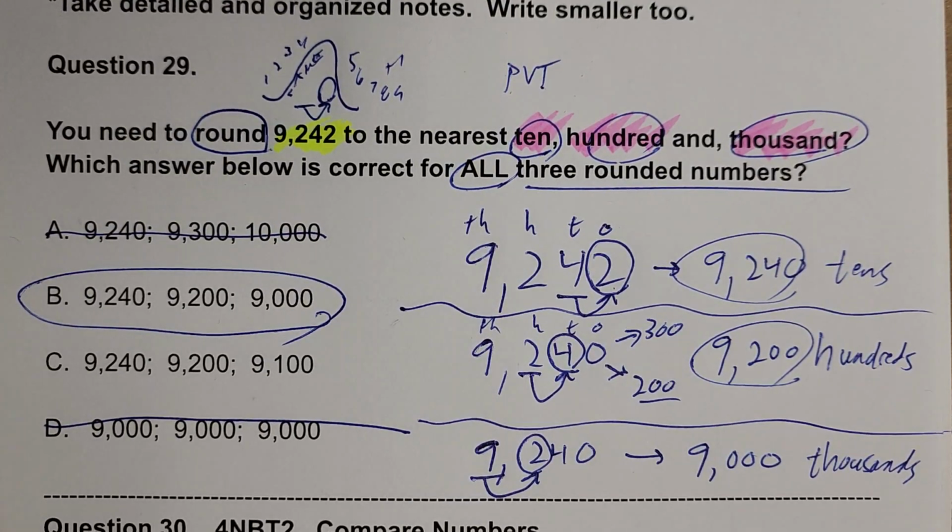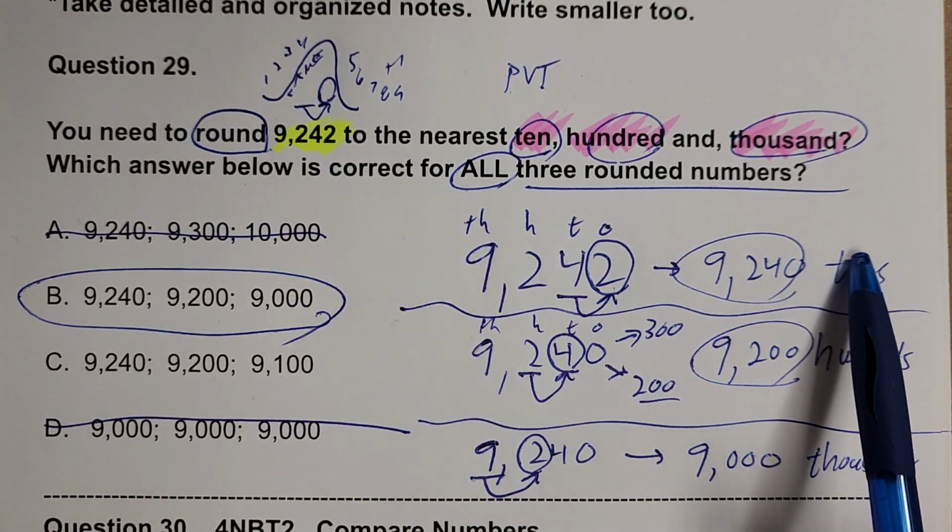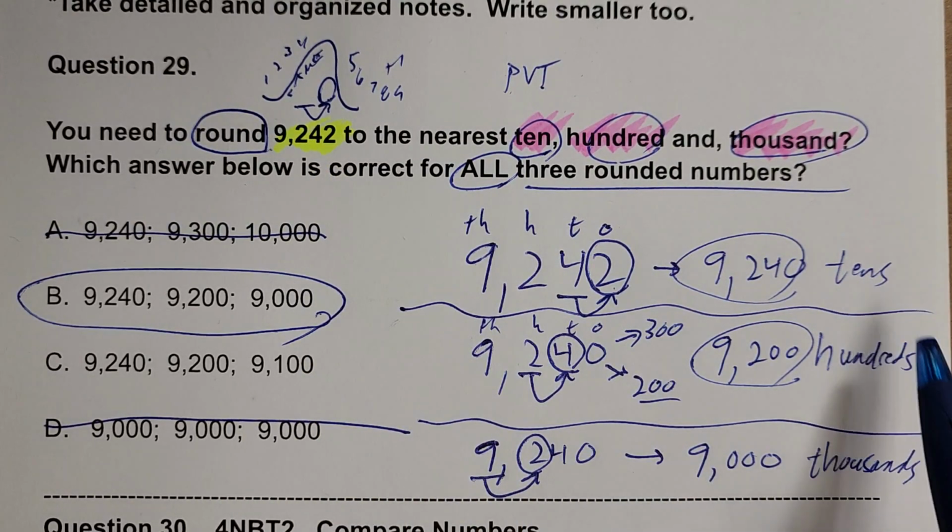Practice up. Remember, go to Common Core Sheets and you can print off as many activities as possible for rounding. But if you can explain how to do this problem, 3 different place values, you have rounding mastered.